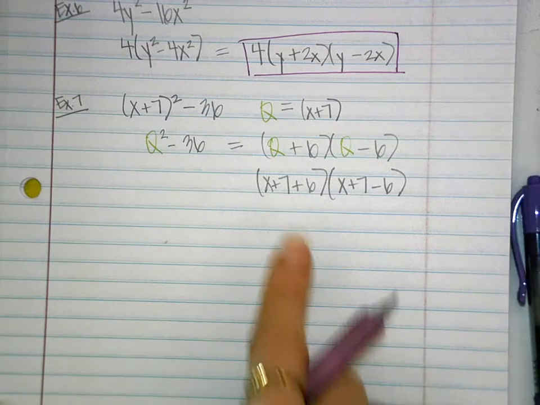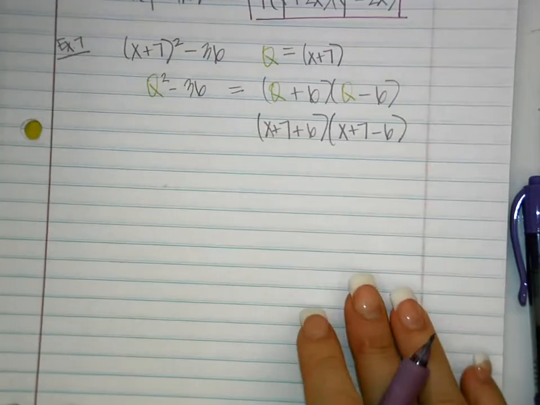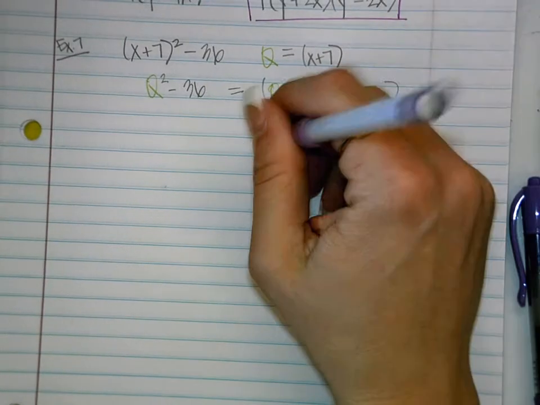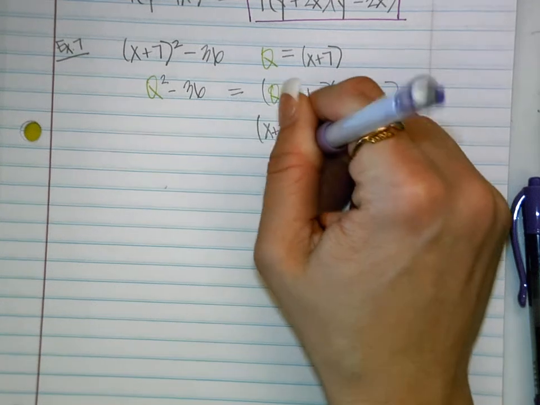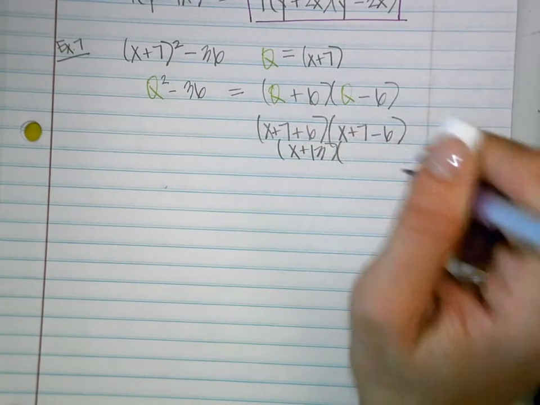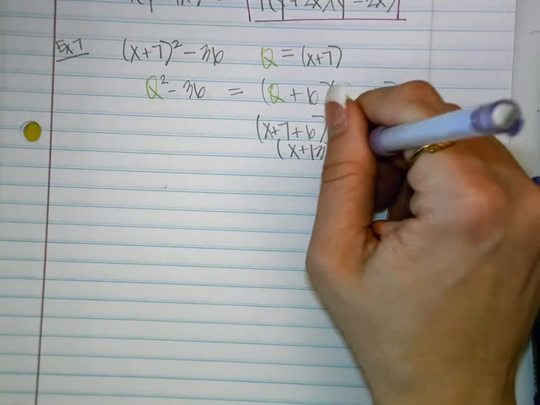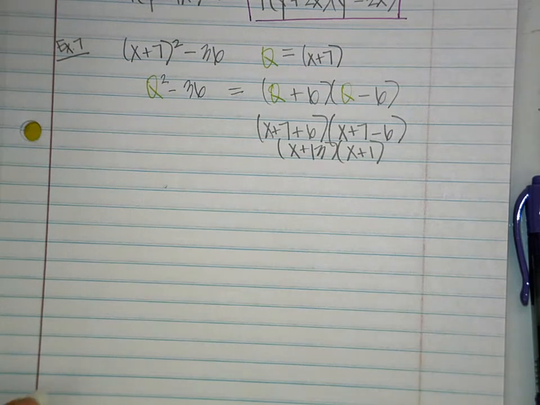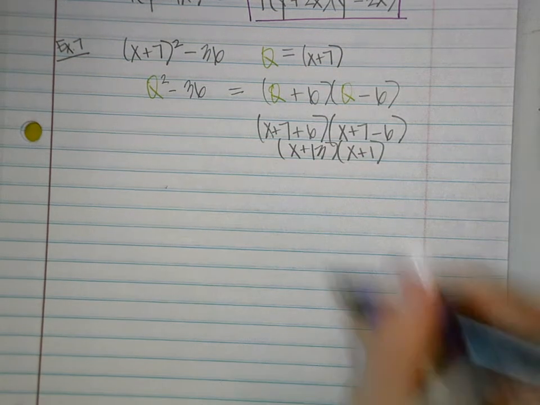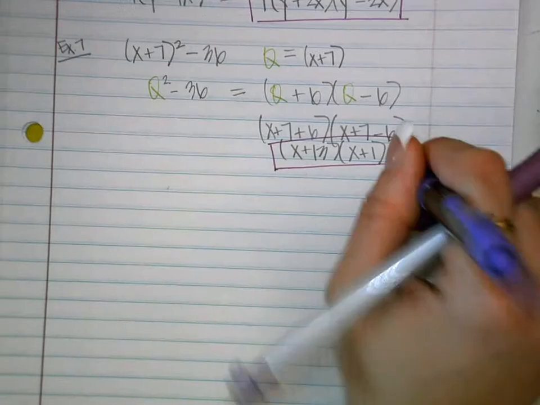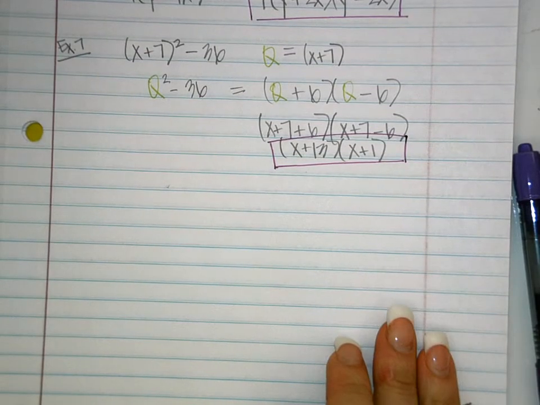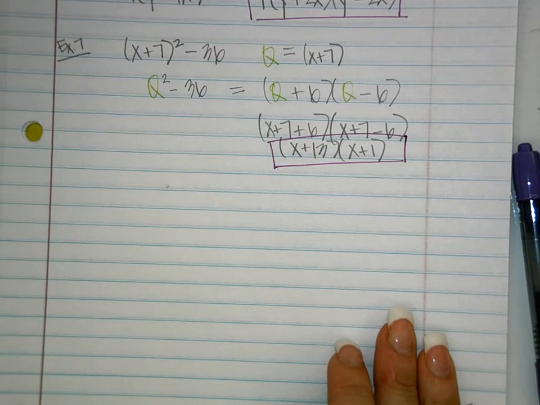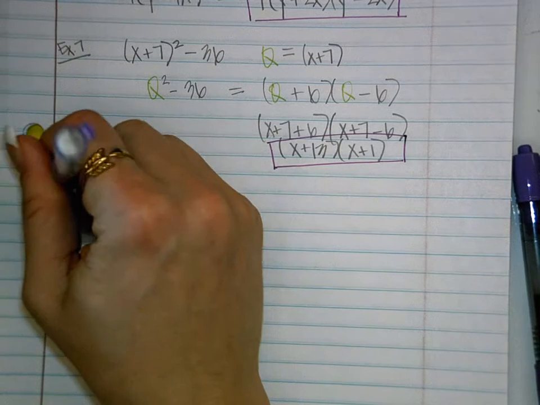Do not leave your answers like that. Okay, go ahead and simplify them. So x plus 7 plus 6 is x plus 13. x plus 7 minus 6 is x plus 1. And that's it. Questions? And then the last one I'd like you to do is, again, another factoring problem.